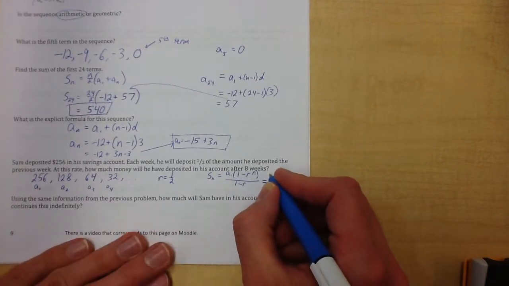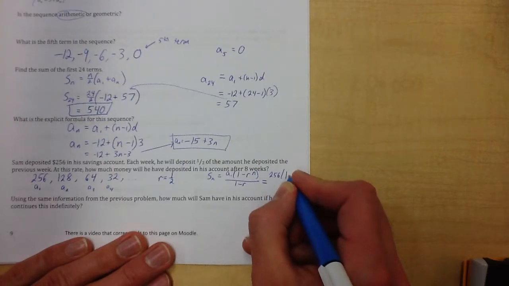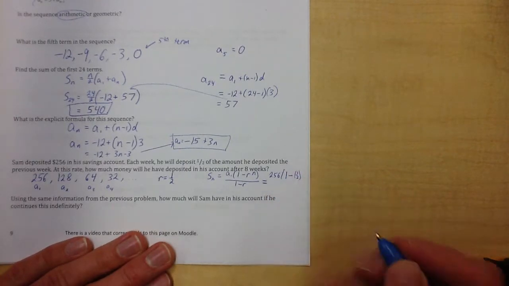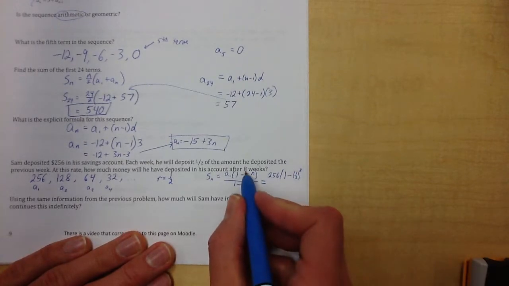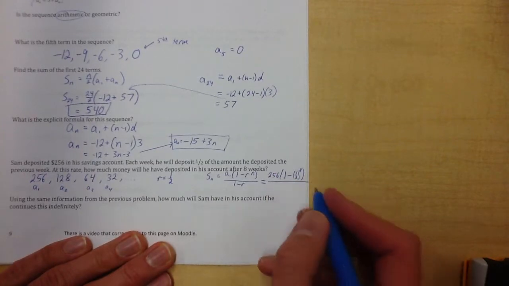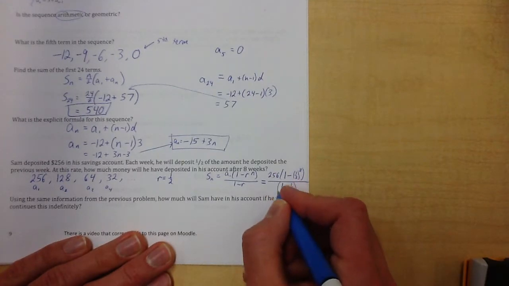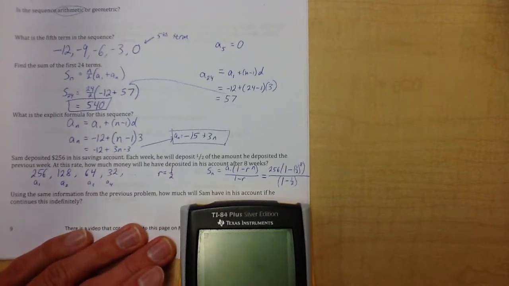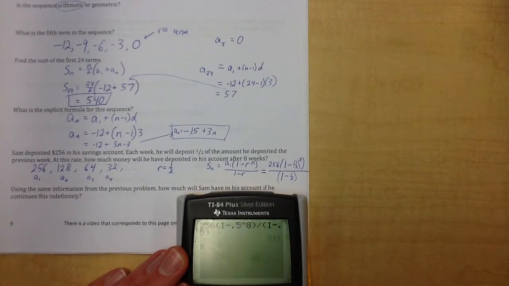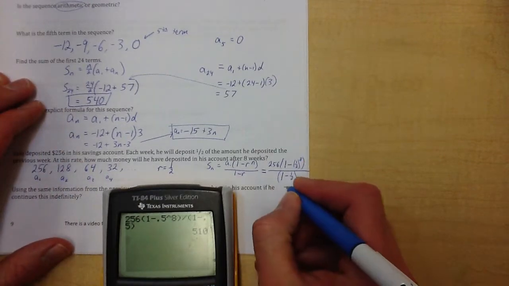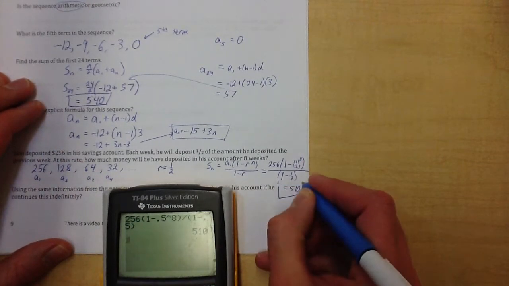Let's fill some numbers in. We know what A1 is. It's 256. 1 minus 1/2. We'll put it in parentheses. To the n. Well, we're adding 8 things, because they said so after 8 weeks. Close those parentheses. And on the bottom we have 1 minus 1/2. We'll put that in parentheses as well. Type that whole thing in the calculator, and that will tell you how much money Sam deposited within 8 weeks. So 256, 1 minus, I'm going to use a decimal there, 0.5 to the 8th power, divided by 1 minus 1/2. He deposited $510. There we go.